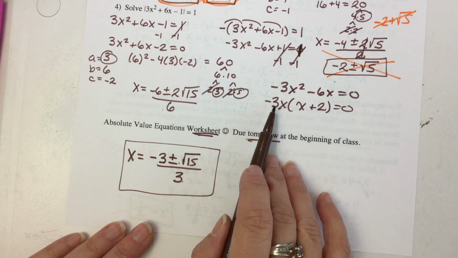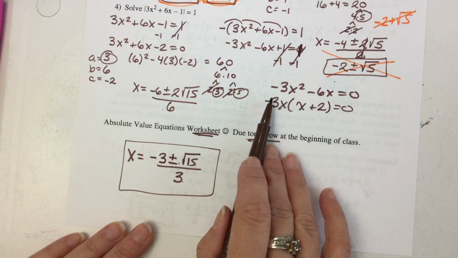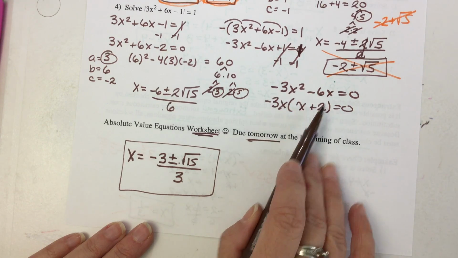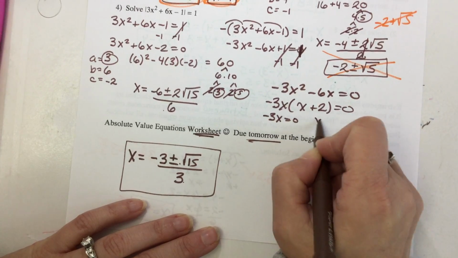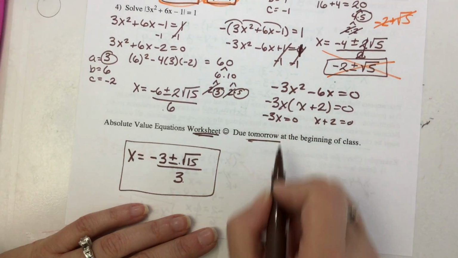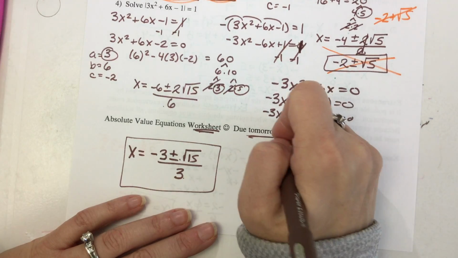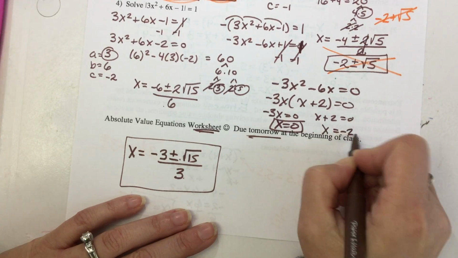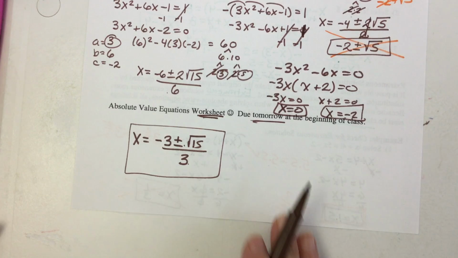Negative 3x squared divided by negative 3x, I would just have an x left. Negative divided by negative is how I got the positive. 6 divided by 3 is 2. I had an x, I took it out. Now you take each piece separately and set it equal to 0. So here if I divide by negative 3, 0 divided by negative 3 is 0. Here if I add 2, x equals a negative 2. So now I need to check these. There's actually 4 answers here.